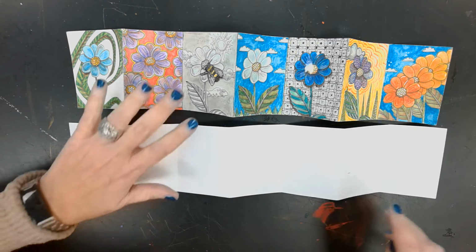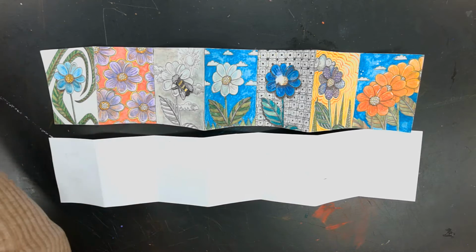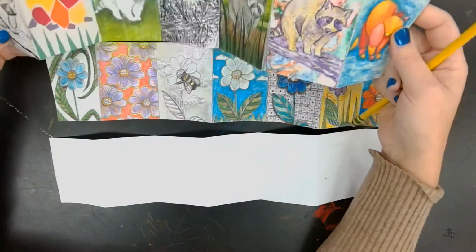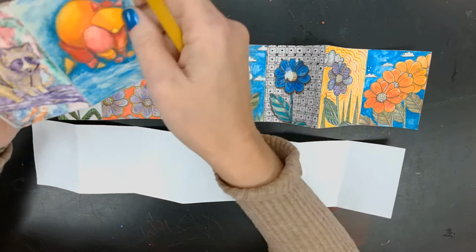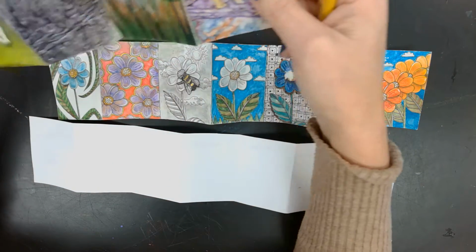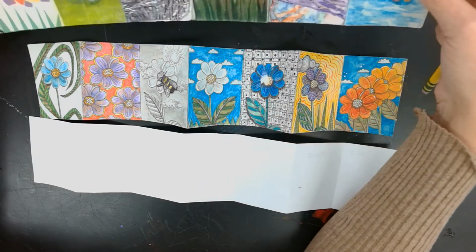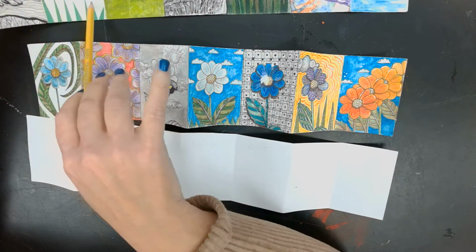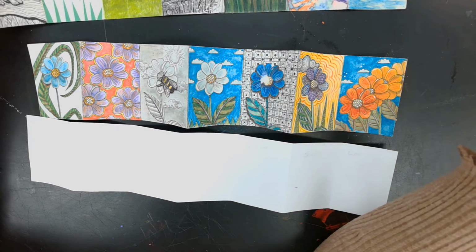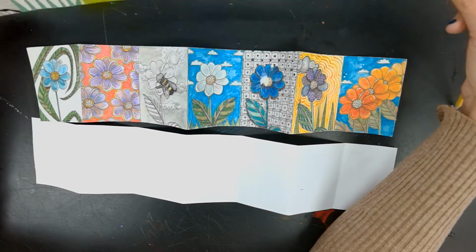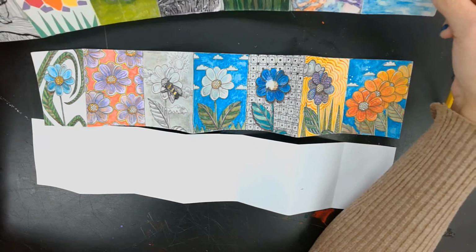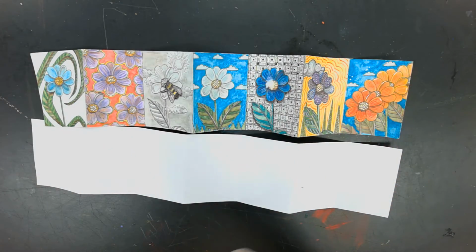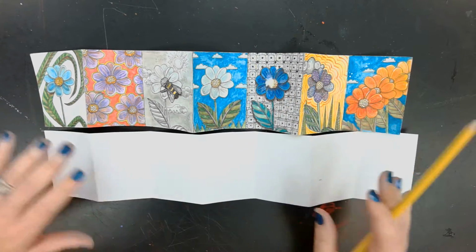Okay, so last year, in Art 1, you created this accordion elements of design booklet, and you chose one subject matter and traced it on each individual piece, and you put the elements of design on the back so you'll know which one is which. So we're going to do something similar, but this time it's going to be the principles of design.